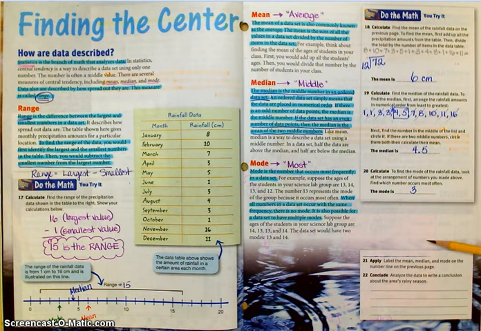There are two middle numbers, so I have to take those and find the average, or the mean, of those two in order to get my median. 4 and 5 added together is 9. 9 divided by 2 is 4.5. So the median is 4.5.